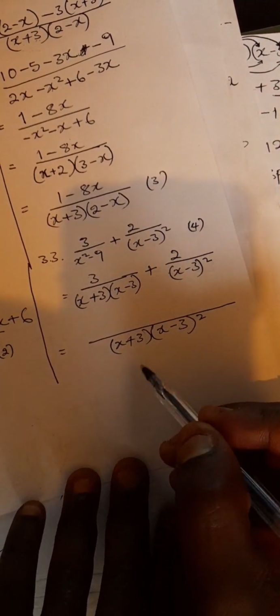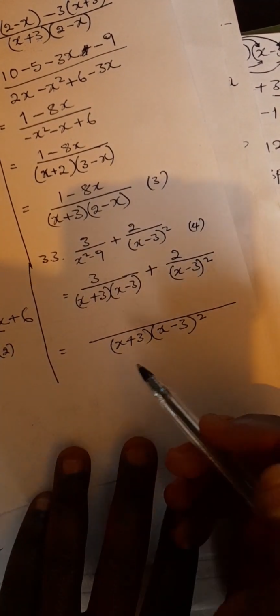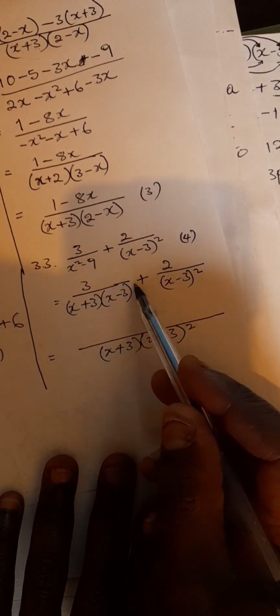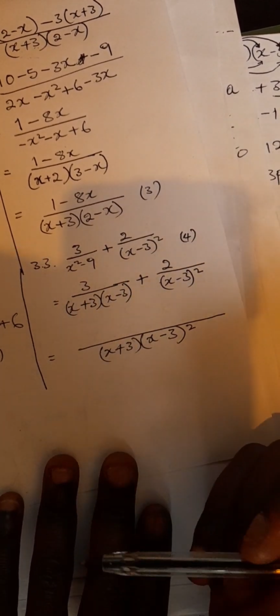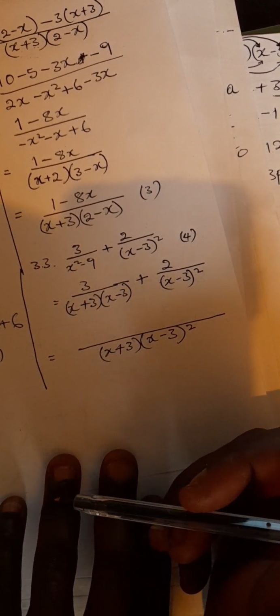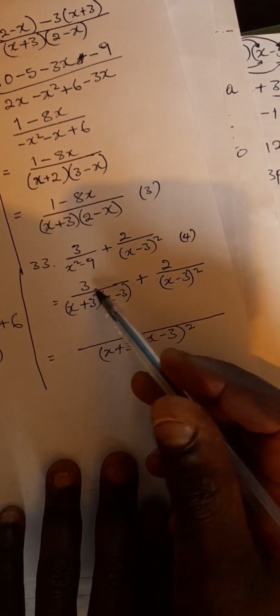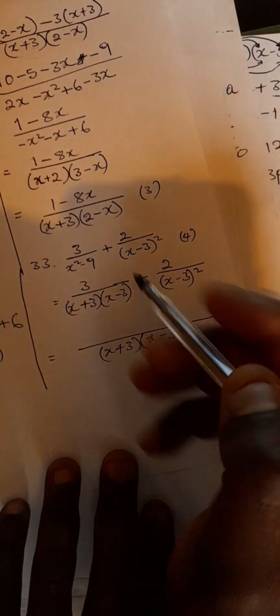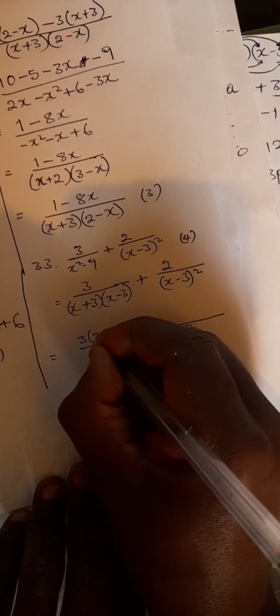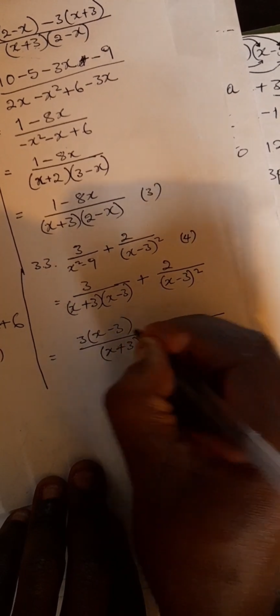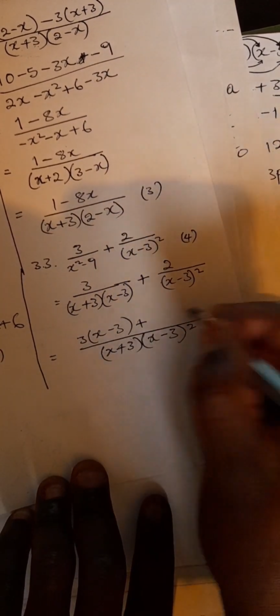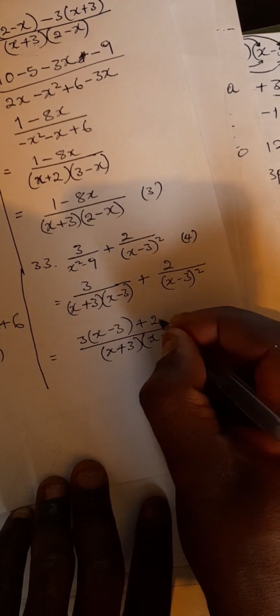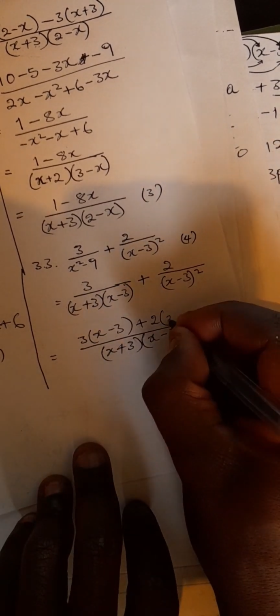Okay, so take this whole denominator divided by this whole denominator here. What do you get? So x plus 3, x plus 3, x minus 3, x minus 3. So you remain with x minus 3 plus 2 times x plus 3.